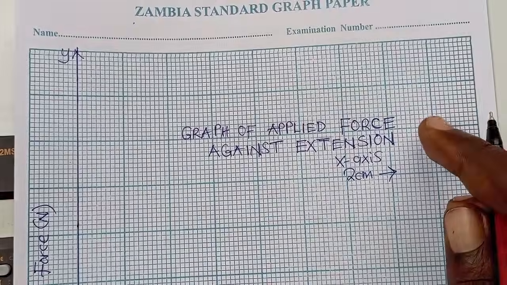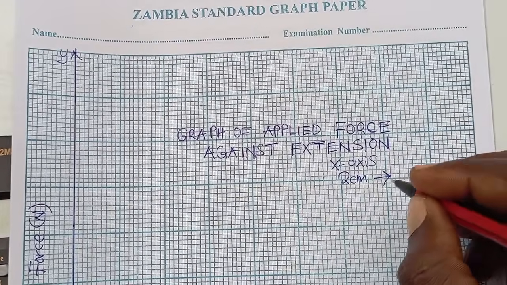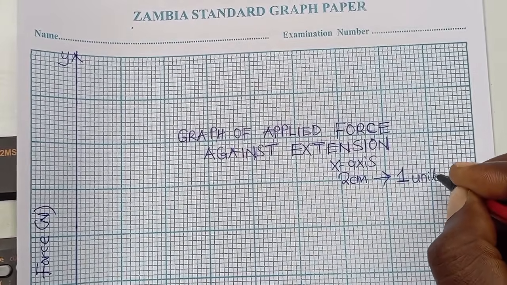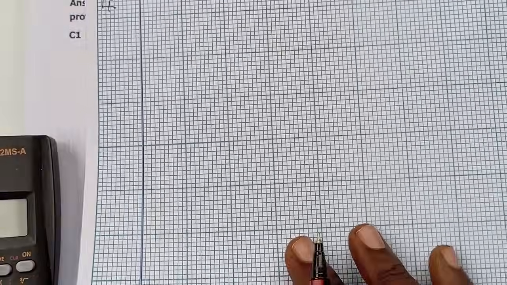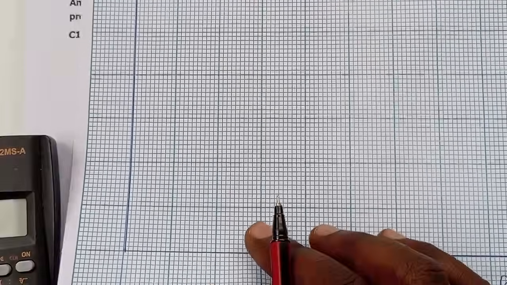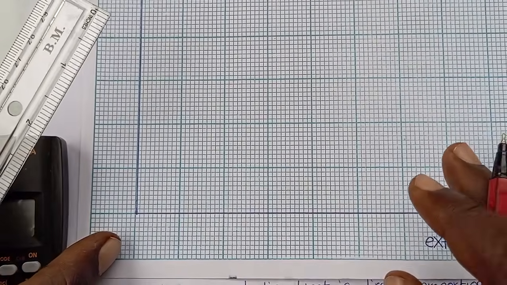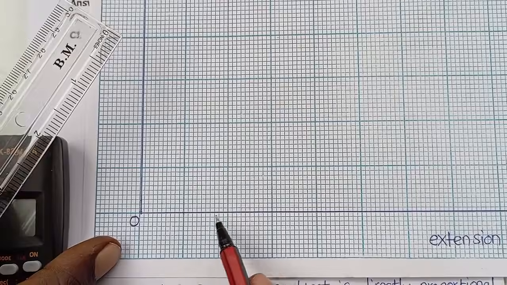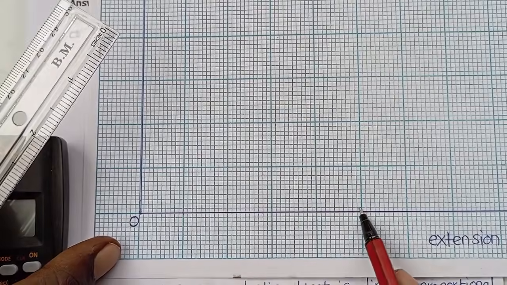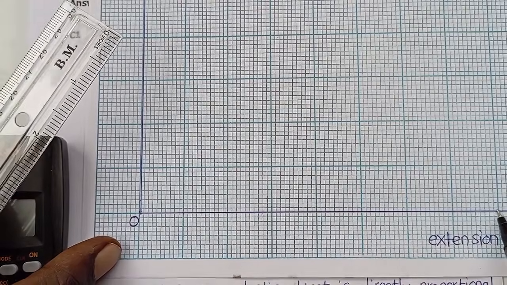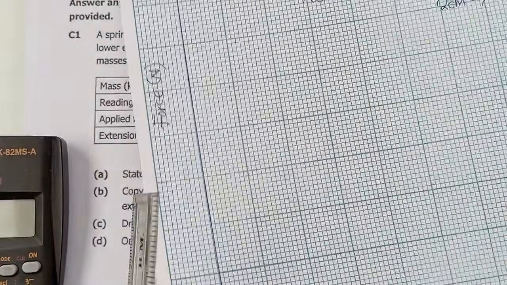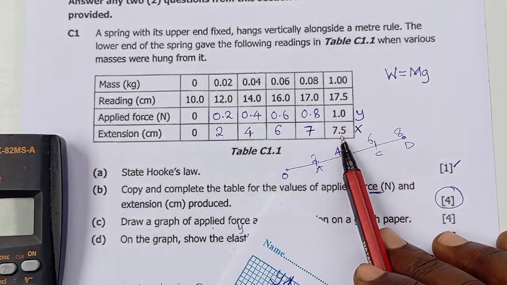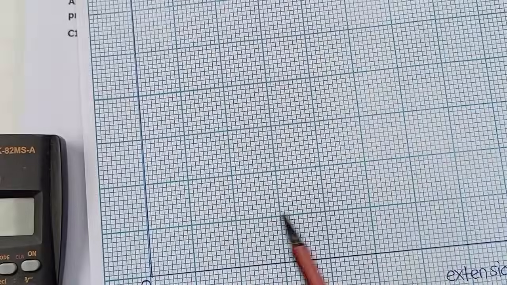So if you count 1, 2, 3, 4, 5, 6, 7, 8, it is reaching even up to 8. If I want, I can just say 2 centimeters to represent 1 unit, to make sure that it is as big as possible. Why have I said 2 centimeters to represent 1? Because if I put a 0 here, I will say 1, 2, 3, 4, 5, 6, 7, 8, ending up to 8. The biggest value is 7.8. It can fit on my scale.